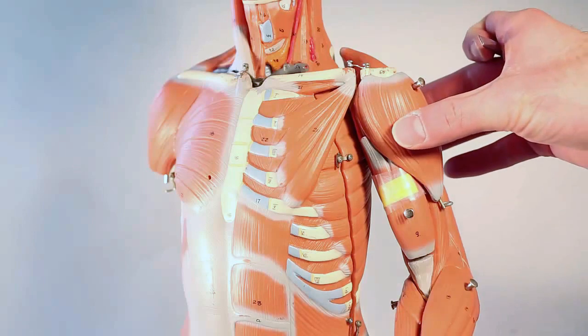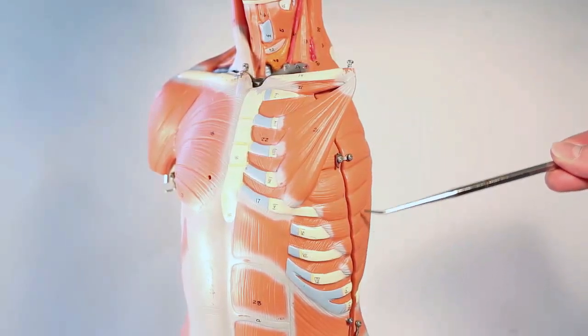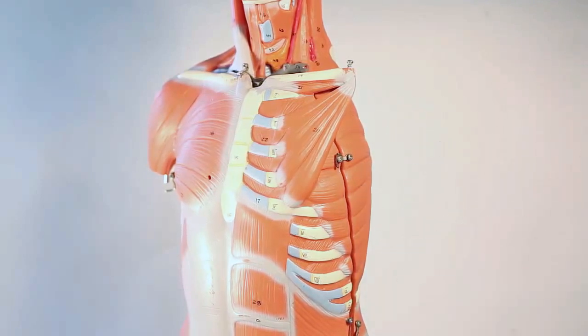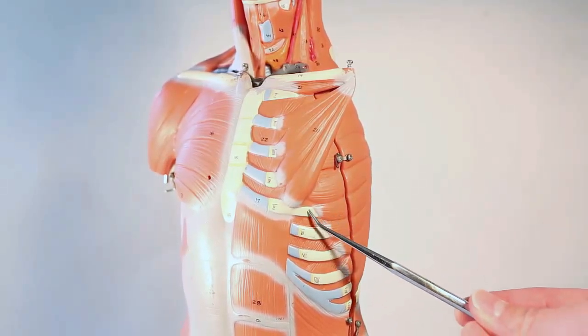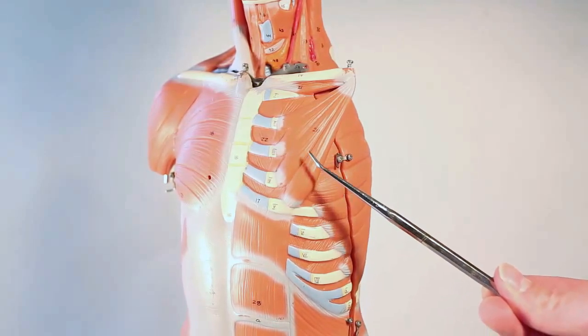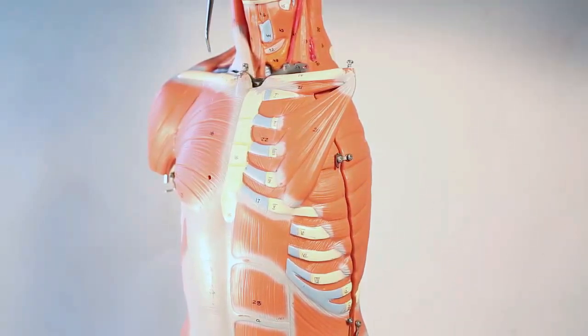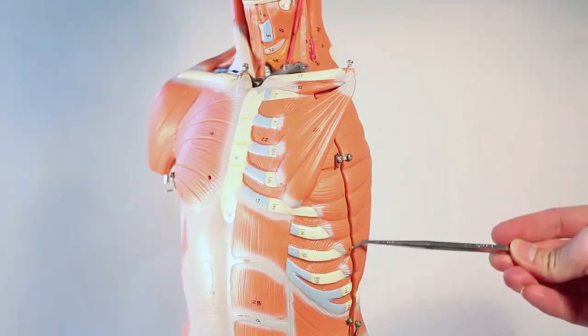Now we're going to take the arm away again. So removing the arm, and we're going to look at serratus anterior. This muscle is going to be serratus anterior. If you think of the term serratus or serrated, these are the serrated edges right here, coming up and down off the rib cage. Now remember, these are deep. They're deeper to the pectoralis minor, which is even deeper to the pectoralis major, which is over here. So this is serratus anterior.